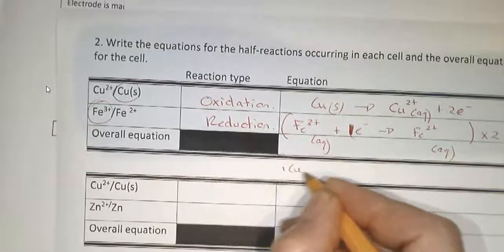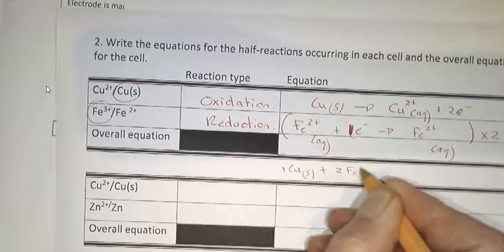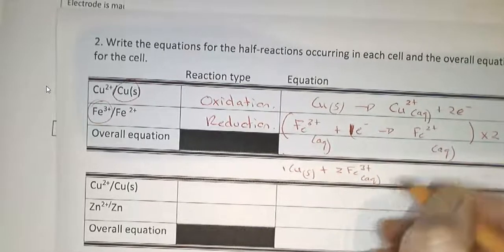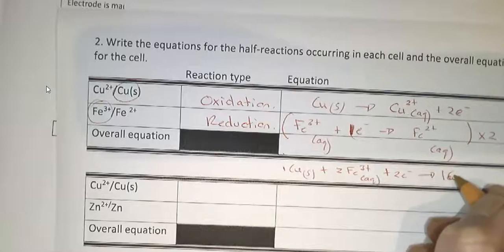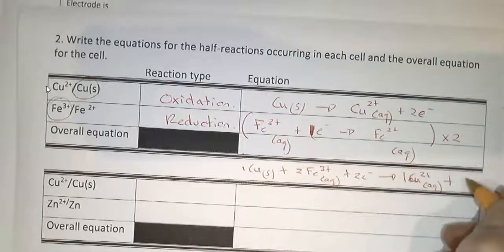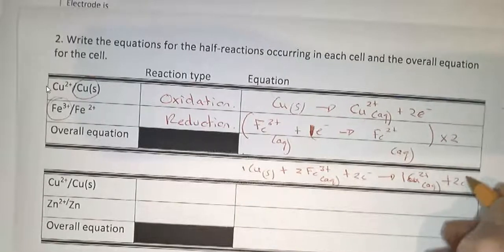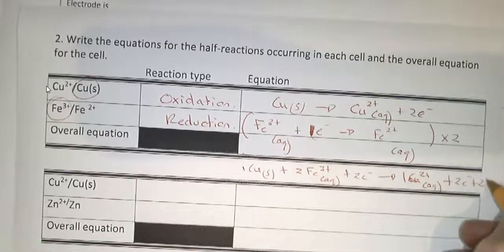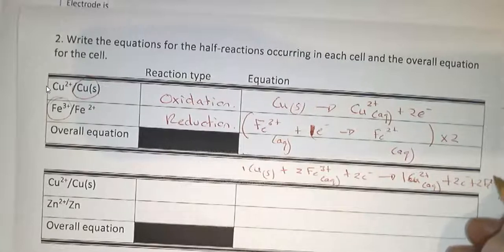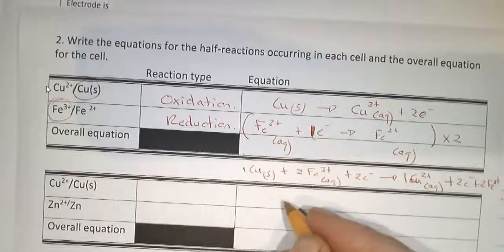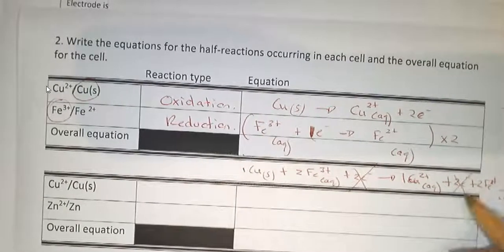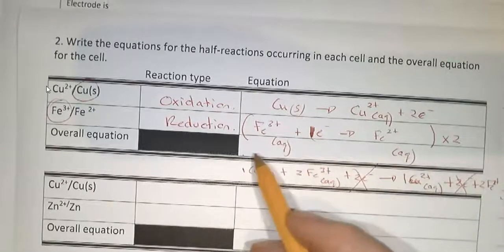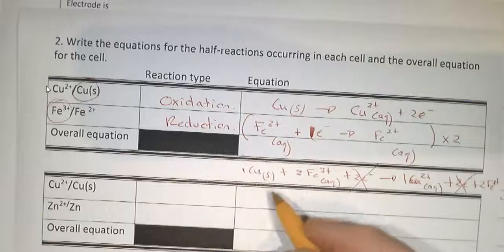So we've got 1 copper plus 2 Fe3+ plus 2 electrons forming copper, Cu2+, plus 2 electrons up here, and then 2 lots of Fe2+. Alright, I'm not using this sheet for anything else, so I'll tidy it up. So if you want to do your working out on something else, and then do your nice equation in here. I forgot that I was putting the overall equation there, so I'm making a bit of a mess.